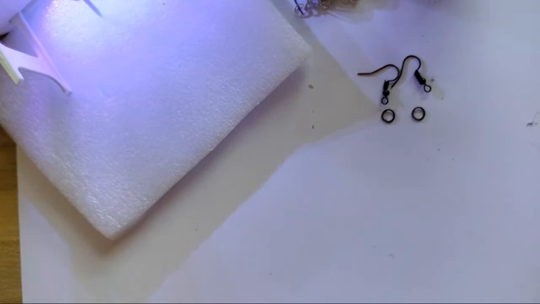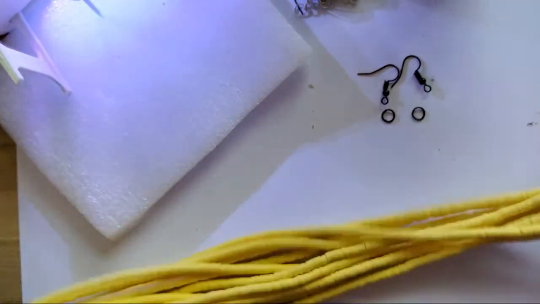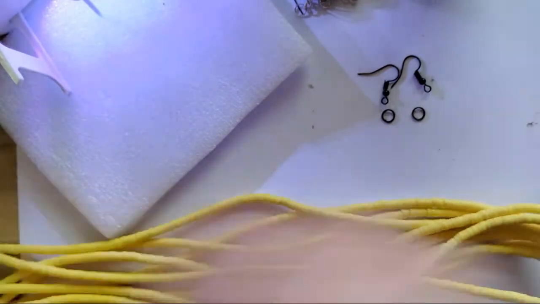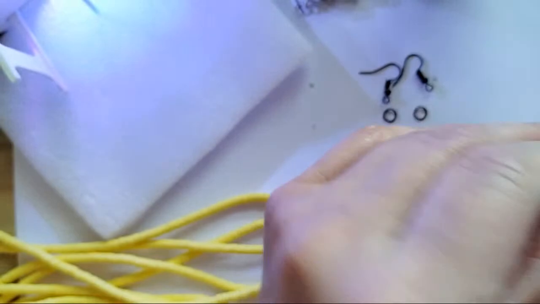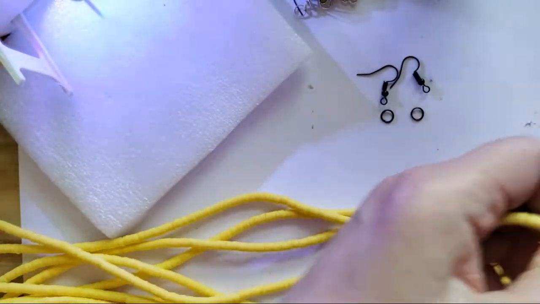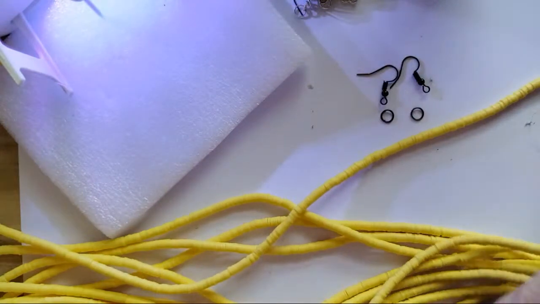All right, and then I think we all know what these are, right? Do we know what these are? They're clay discs. These are also sold on my website as well. I like working with them.